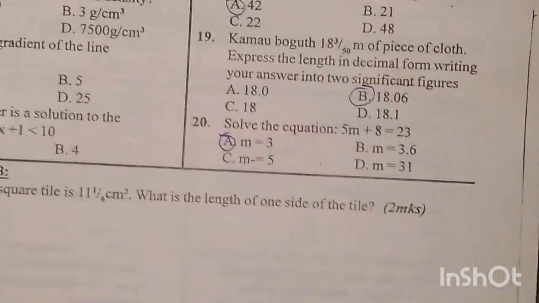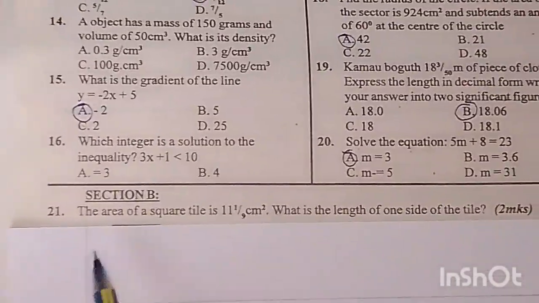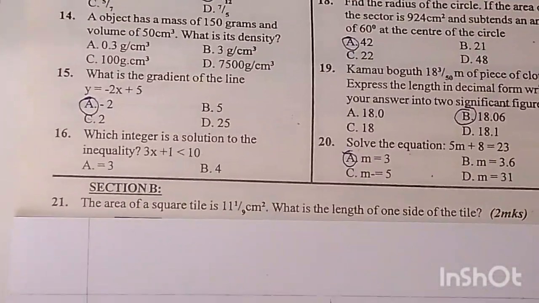That was section A of our grade 9 mathematics revision. We continue with section B. Okay, I'm back. I'm online teacher Kaish. We continue with section B of grade 9 mathematics revision.